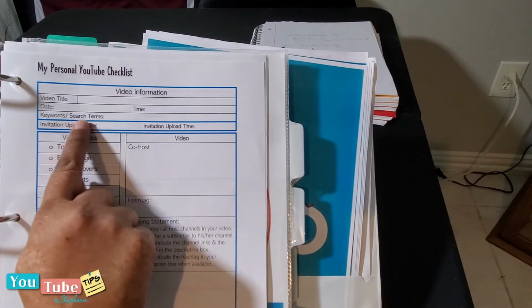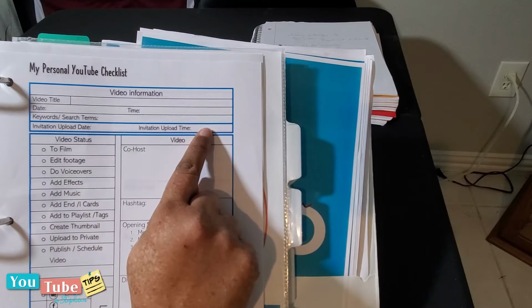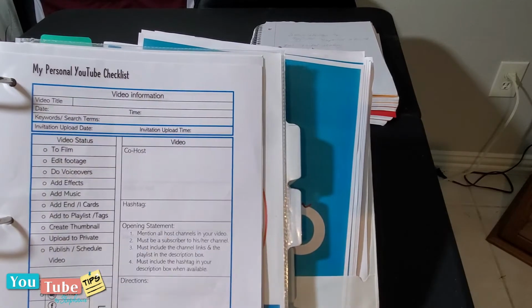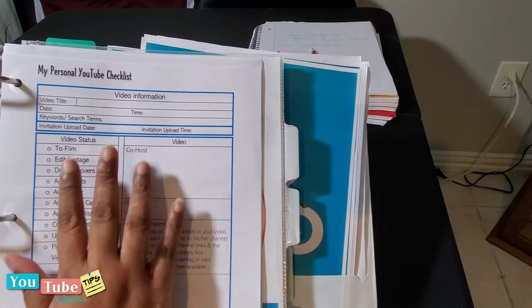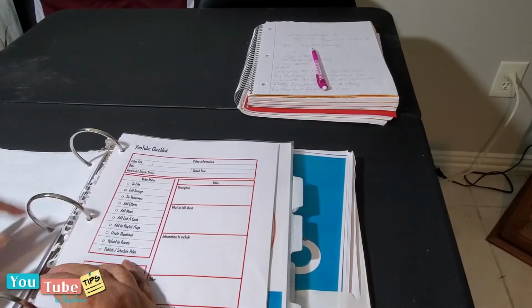On the blue one here, I have a spot for the host and the co-host, the date where you're supposed to put the invite up, and then the date when the video is supposed to be uploaded, along with keywords and more important information.